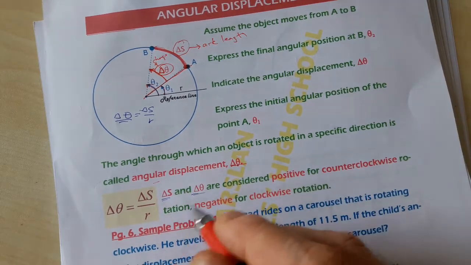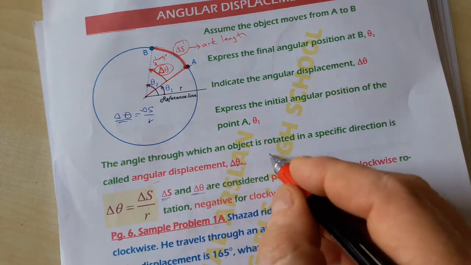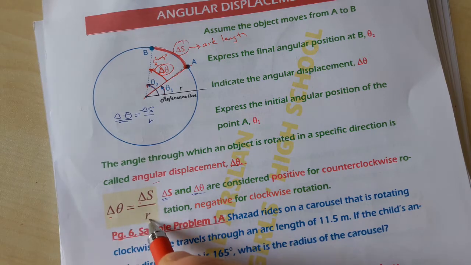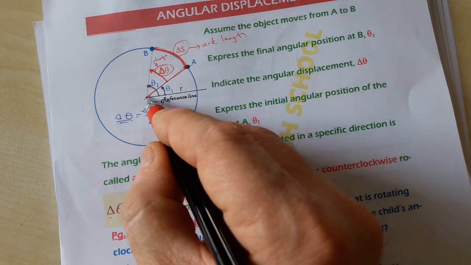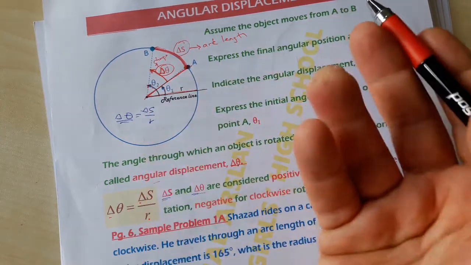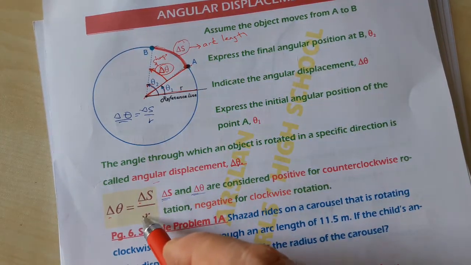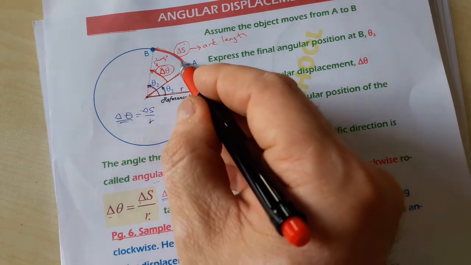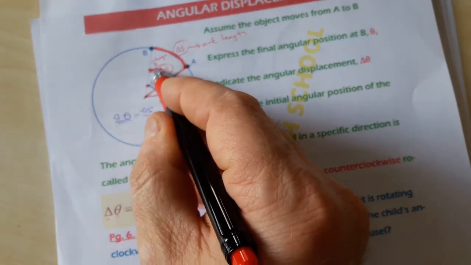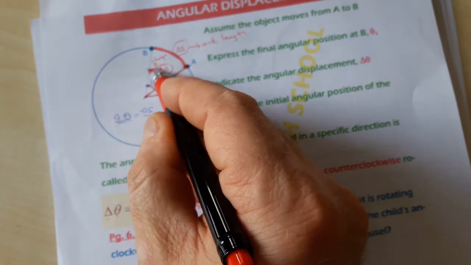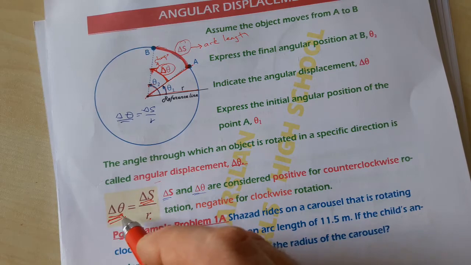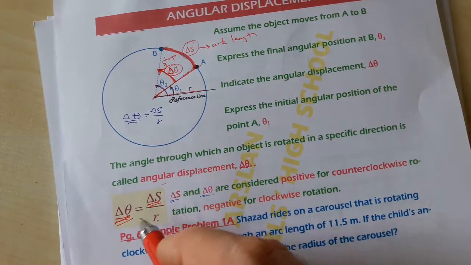Because there is a relation between s, theta and r, there is also the same relation between delta theta, delta s and r. R is constant for a rigid object, so if it is 10, it is always 10 because it's rigid. So there is no delta for r, but as the arc length changes, the angle also changes. For that reason we are going to write delta theta.